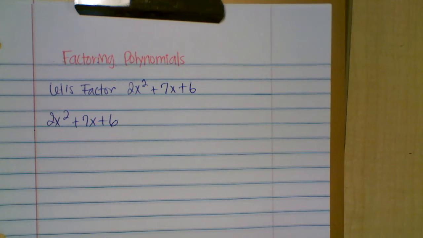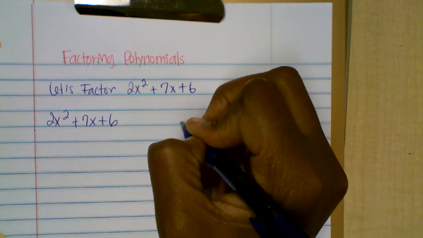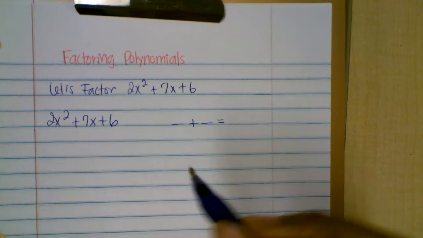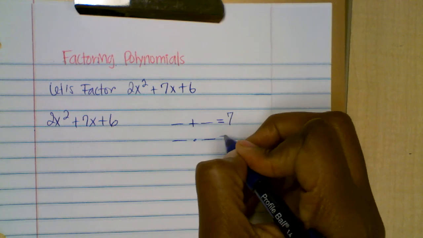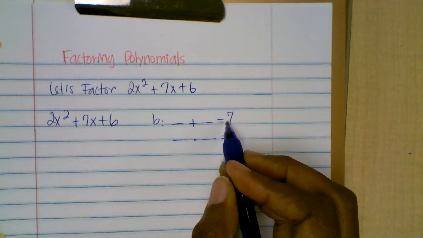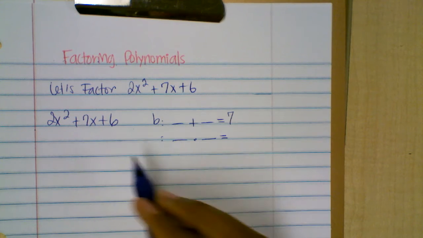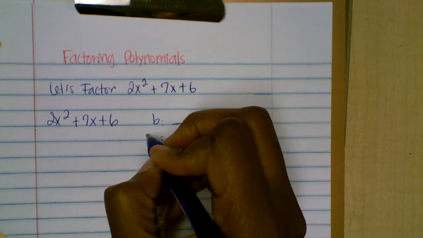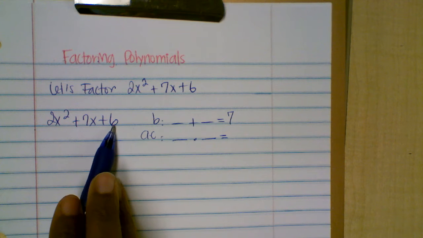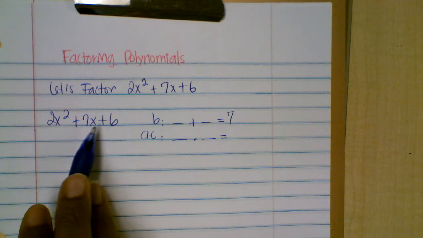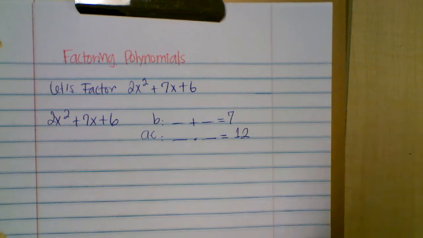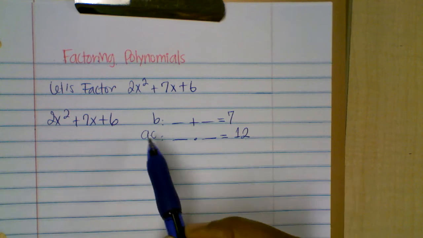What you want to do here is find two numbers that add to the middle term. The middle term is the number with the x, which is 7. And the same two numbers must multiply to a times c. The sum is b, and the same two numbers need to multiply to a times c. a refers to the coefficient of x squared, which is 2, and c refers to the constant. So you do 2 times 6, which is 12. So a times c is 12.